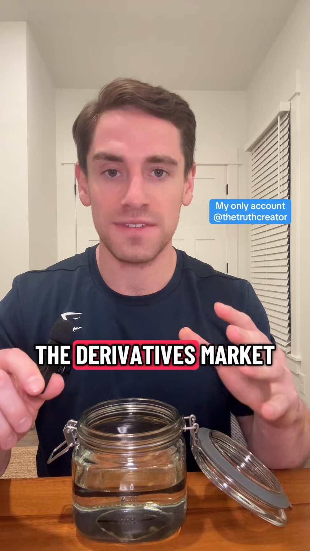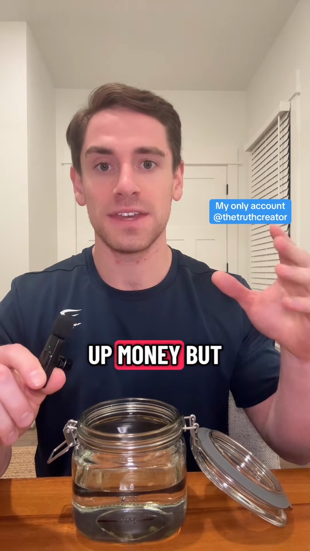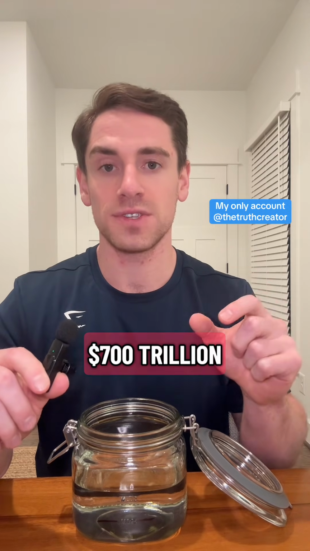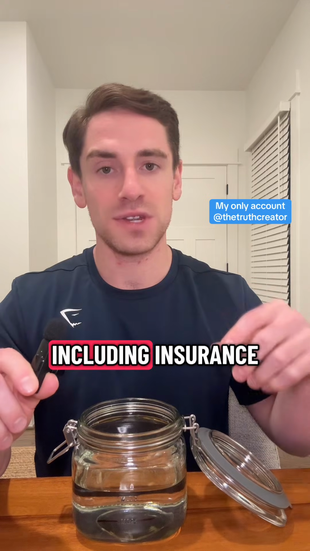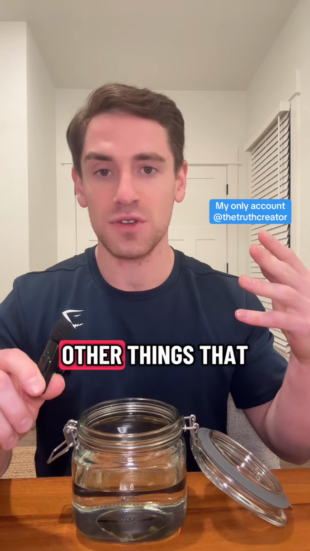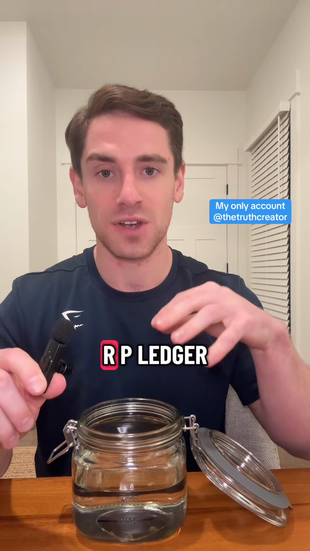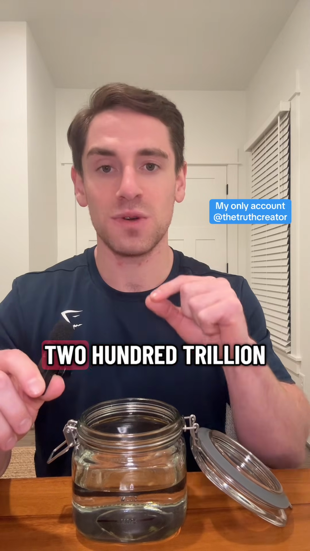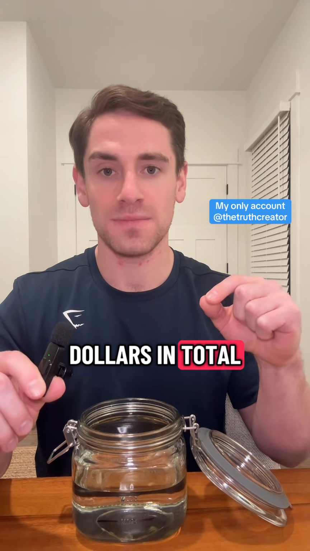Then we had the derivatives market, which is made up money, but it still has value, which was over $700 trillion. That's not even including insurance, all of these other things that will be tokenized on the XRP ledger. But those alone were $1,200 trillion in total.